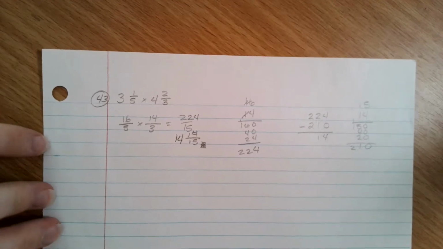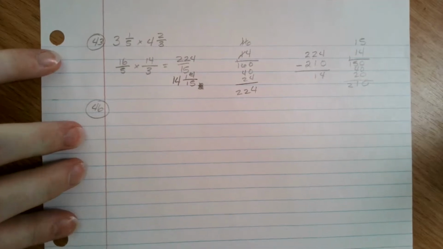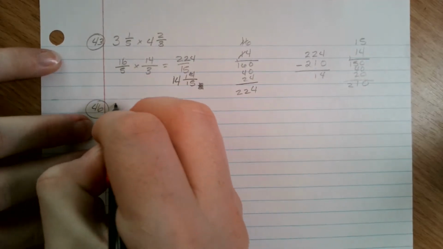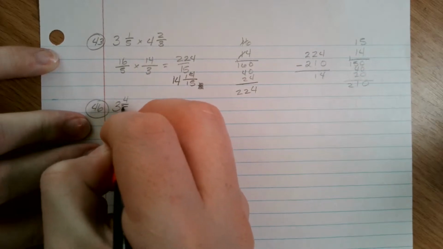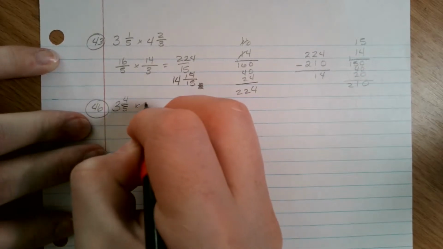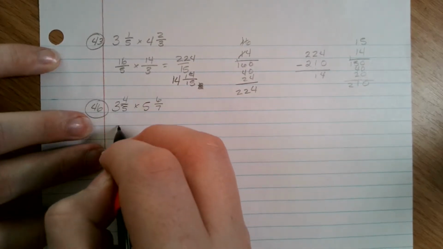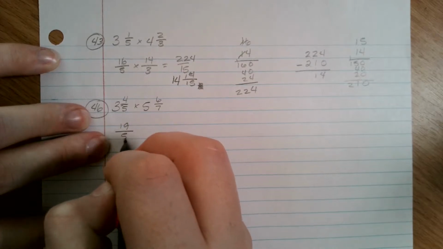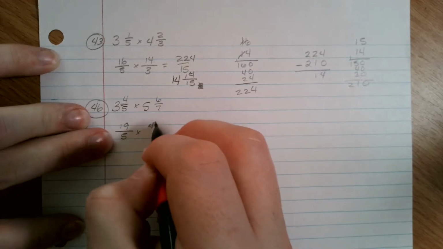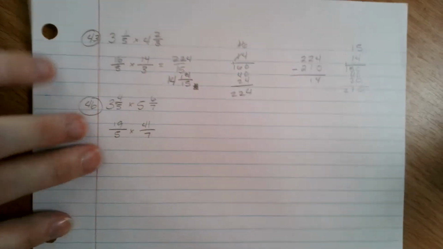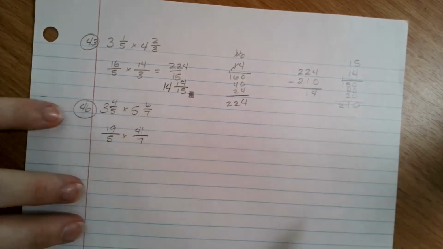Oh, 43, 46. Yeah. We have 3, 4, 5, 5, 6, 7. Rewrite. So 15, 19 times 35, 41. Nothing reduces. Oh, golly gee, nothing reduces.